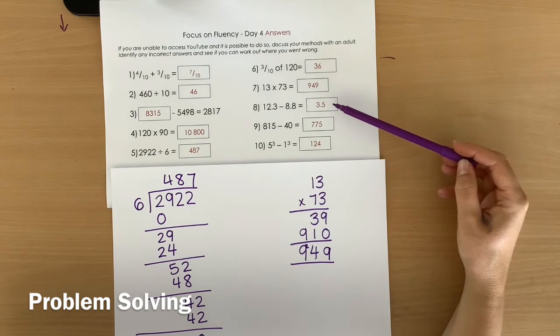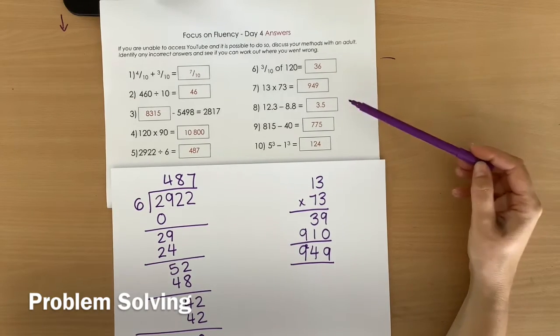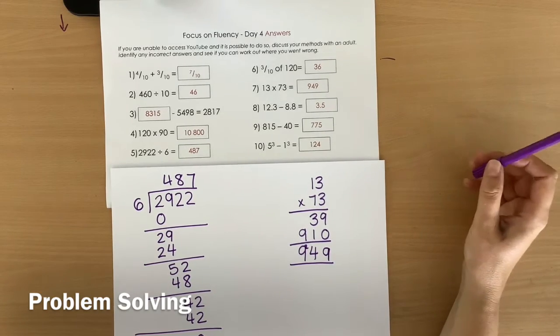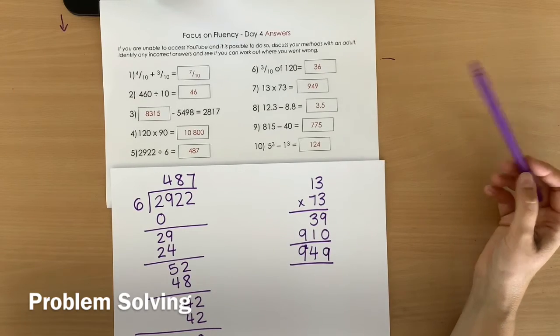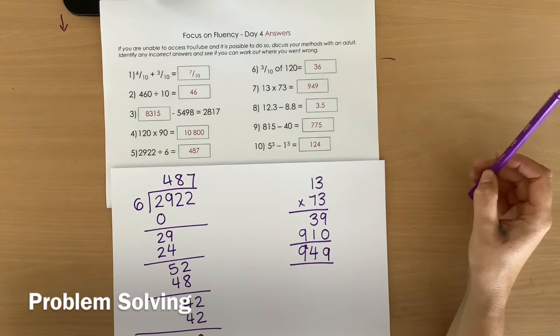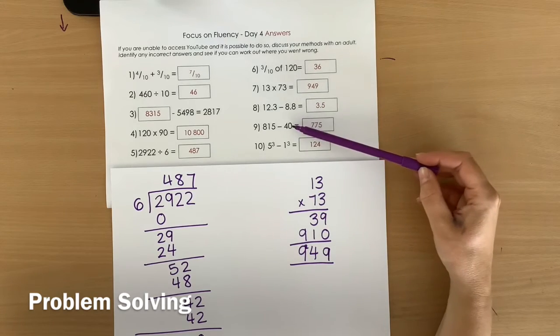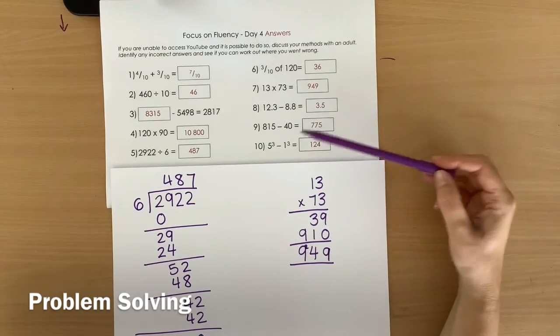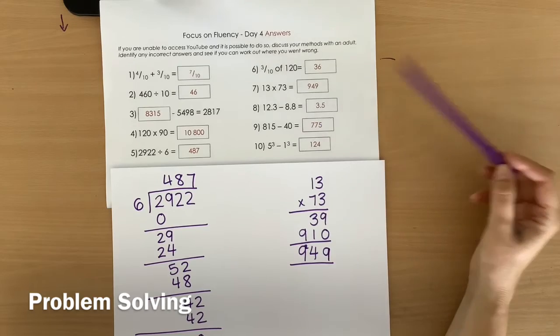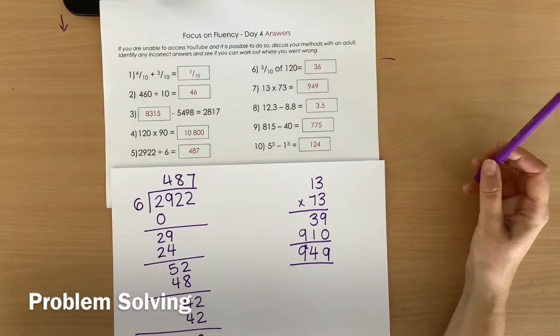Number 8, you might have had to go written method for this one. You might have had to go mentally, but it's a subtraction calculation. Remember, when you've got any calculations involving decimals, do make sure you are following our usual place value rules and lining up the decimal point. Number 9 was another mental calculation. There are a few ways you could have done it. You could have just gone back 4 tens. You could have gone back 100 and added 60. However you did it, the answer was 775.